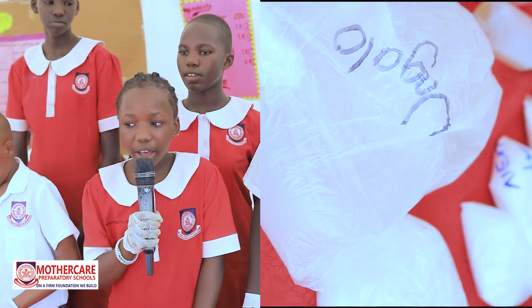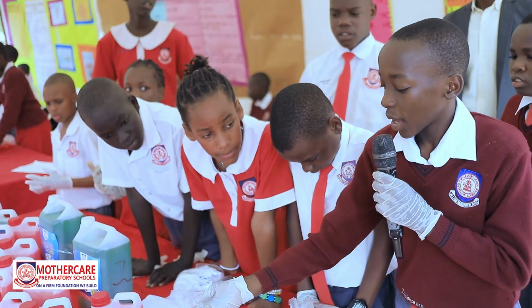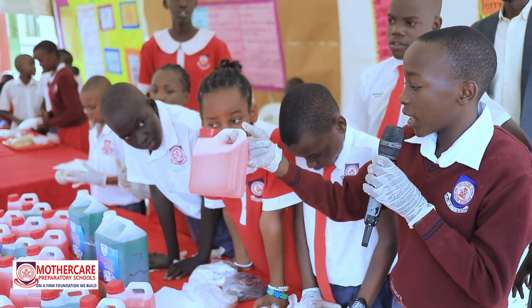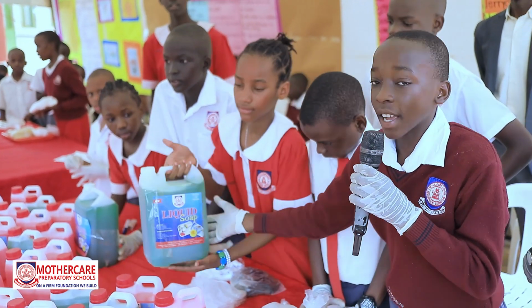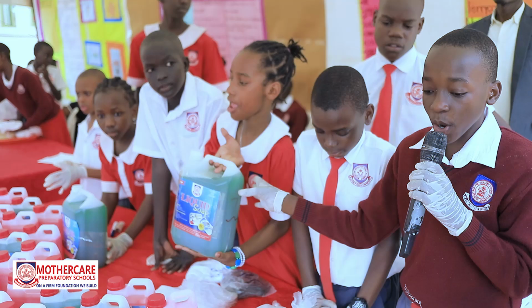salt, perfume, ungalu. 1 liter we have 3,000 only. 5 liters we have 10,000 shillings only.